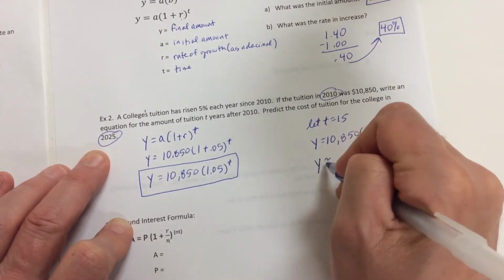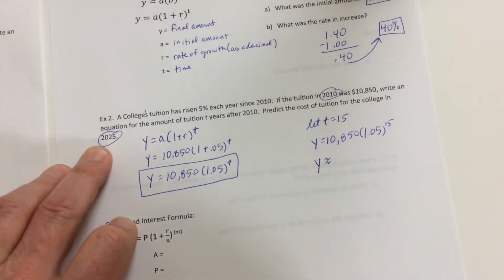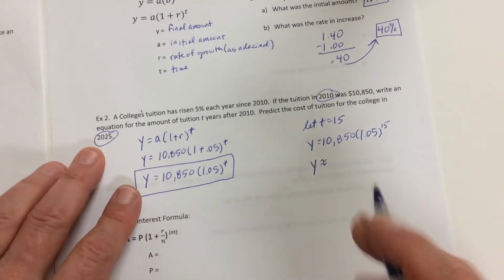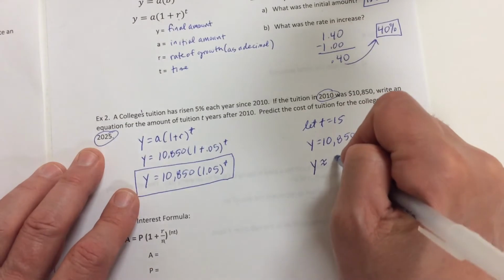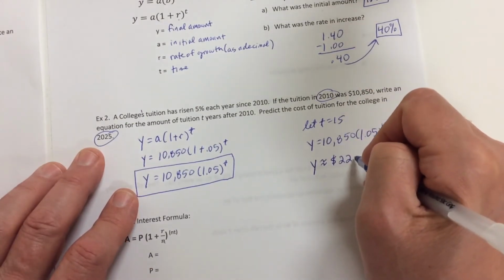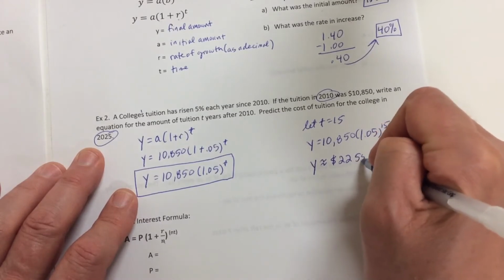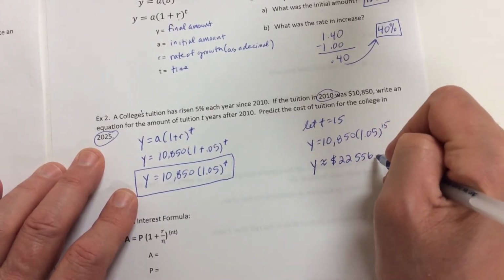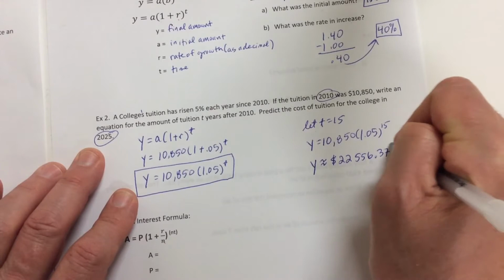Put that in your trusty calculator, and let's estimate that to hundredths. Let's take it to cents, which is money. And so it's going to be 22,556.37.